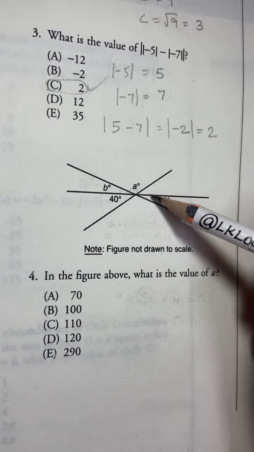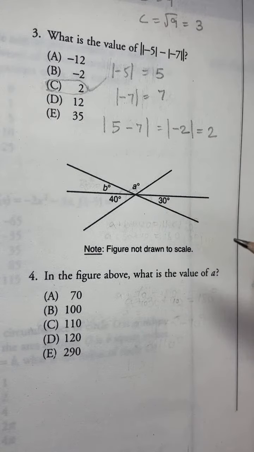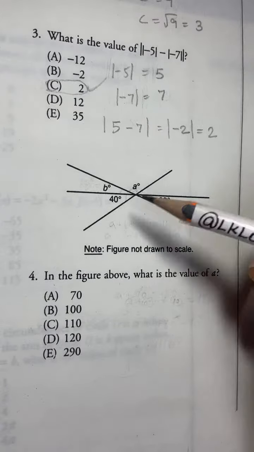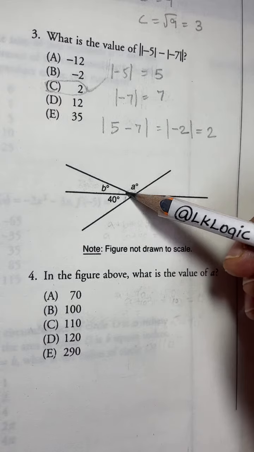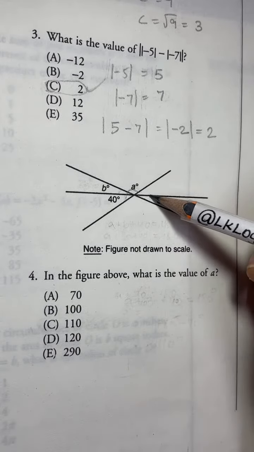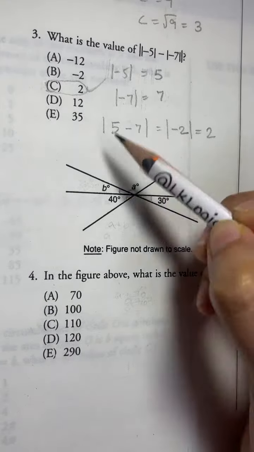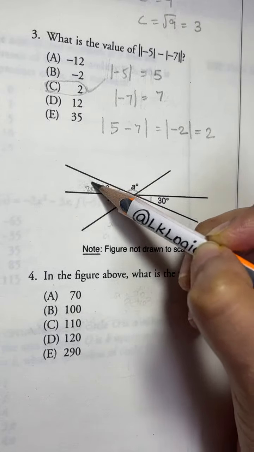See, if this is 30, which is the vertically opposite angle to 30, and which is the vertically opposite angle to 40. And this is a straight angle. So if this is 30, this is also 30. Angle B is 30 degrees.